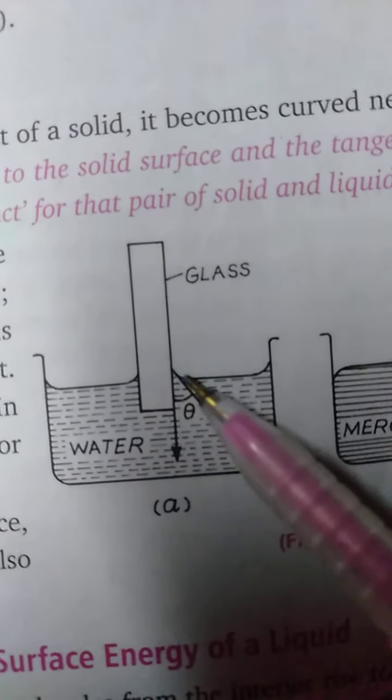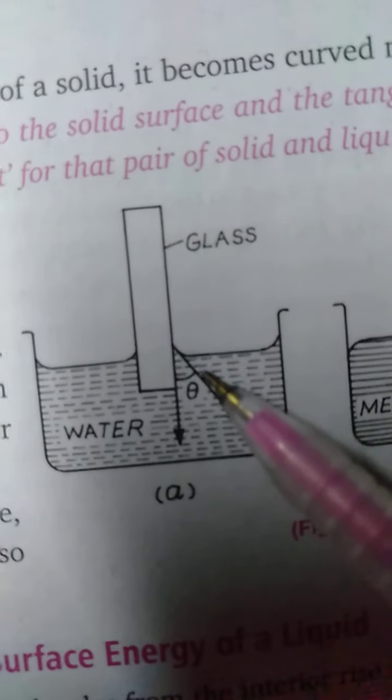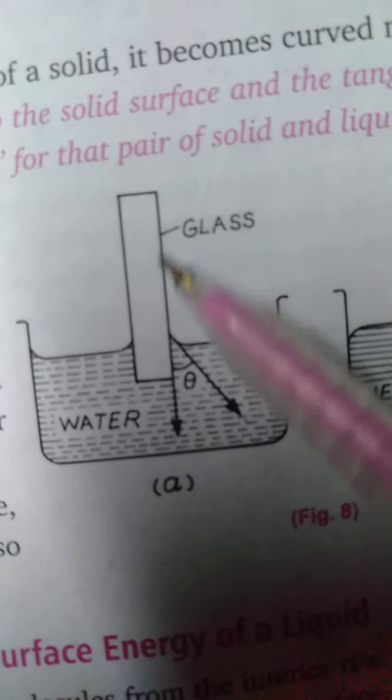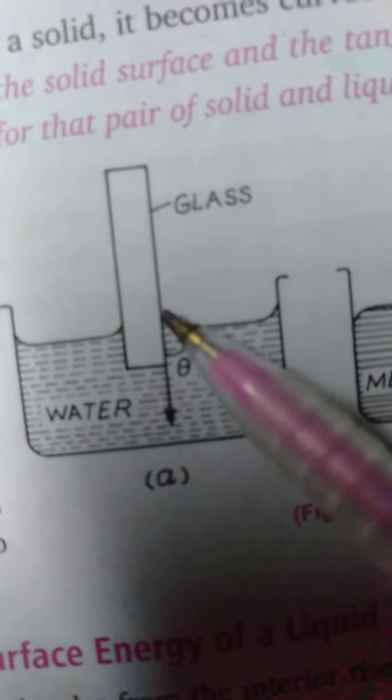Now angle of contact. See, suppose this is any glass vessel and this is the surface. This is the shape of the liquid. So we have drawn a tangent to the shape, and this is the tangent on the surface. As the solid surface is itself vertical, there is no need of drawing a tangent. So this is the surface direction, and this is a tangent drawn on the surface of the liquid. So the angle between the surface of the liquid and the surface of the solid is called the angle of contact. This angle should be inside the liquid.